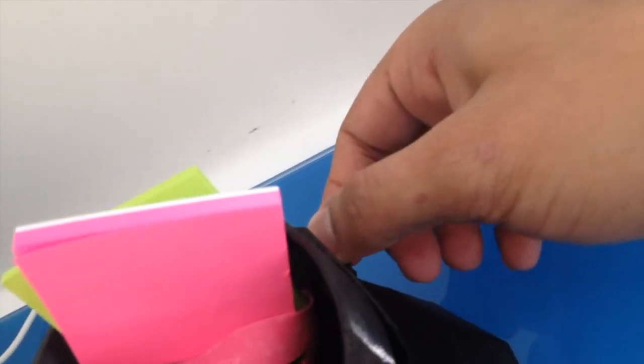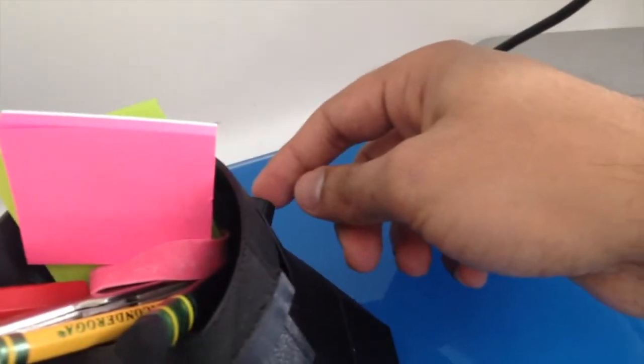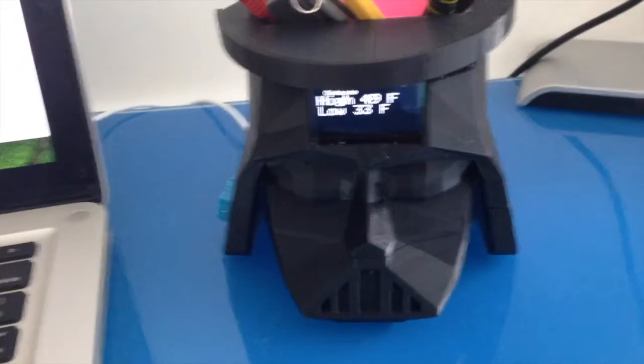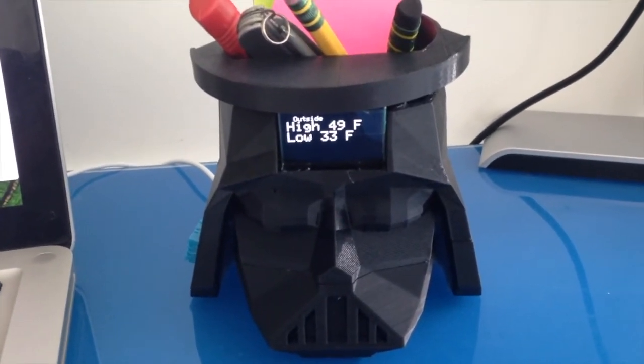The next 2 features involve displaying the weather conditions in your city. For this, you will have to turn the potentiometer knob, which is connected to the Particle Photon, which then triggers an IFTTT recipe, which displays the high and low temperature.